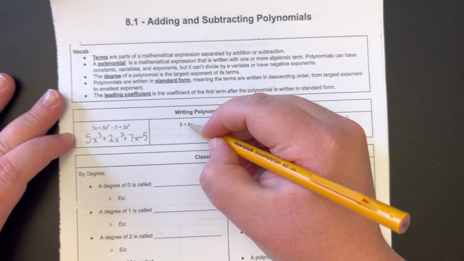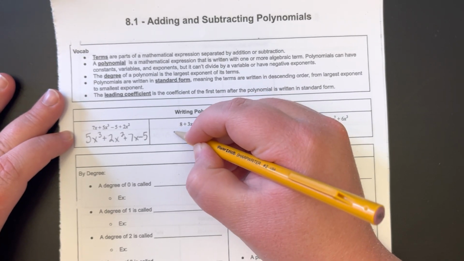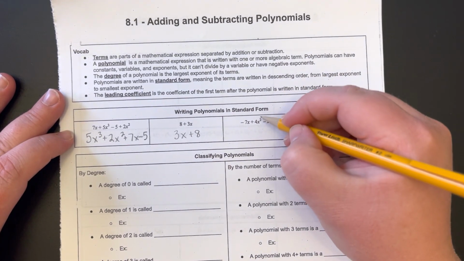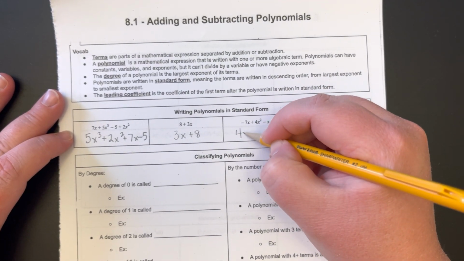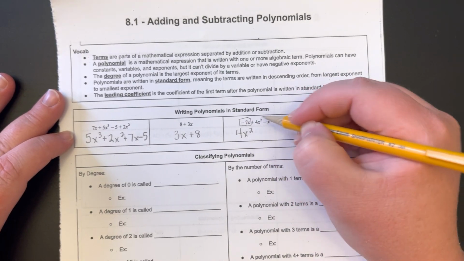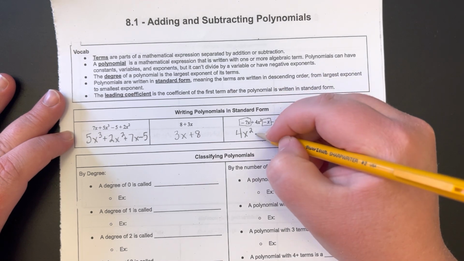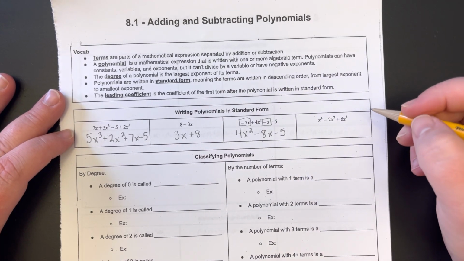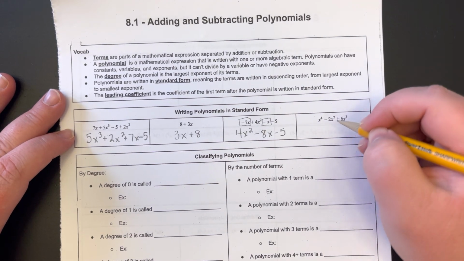Same idea here. The only thing with an exponent is this 3x, so it's going to come first, then plus 8. Squared comes first, so 4x squared. Then we have two linear ones here, negative 7x and negative x, which together make negative 8x, and then bring down your minus 5. And then finally, the last one here, 7 is the biggest exponent.